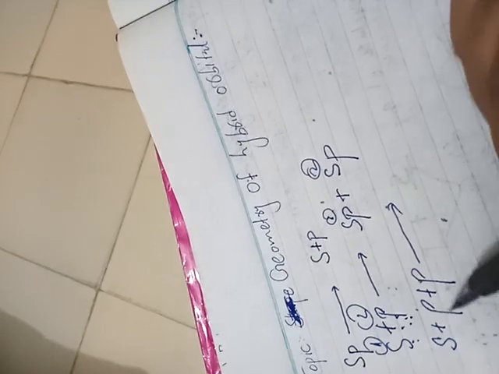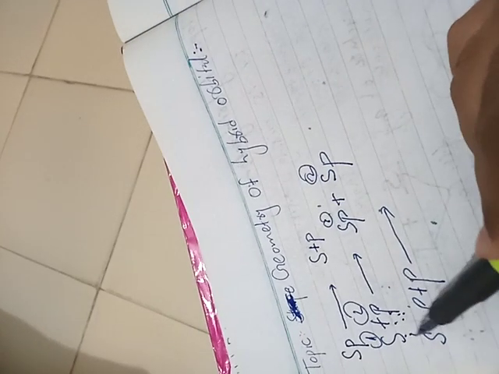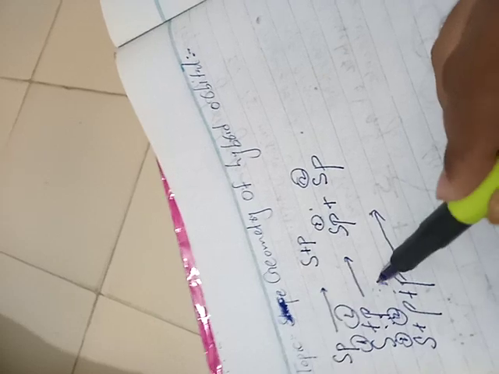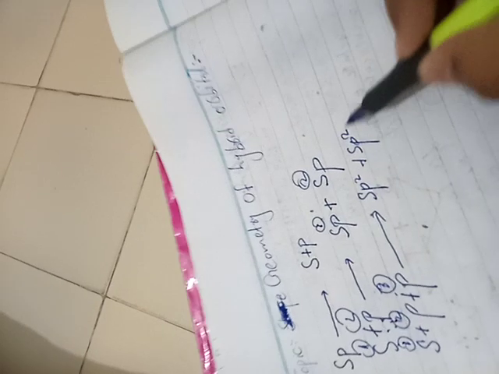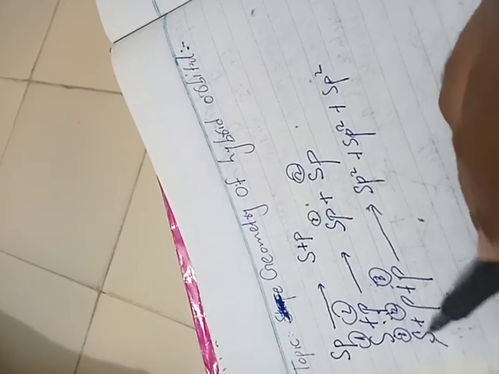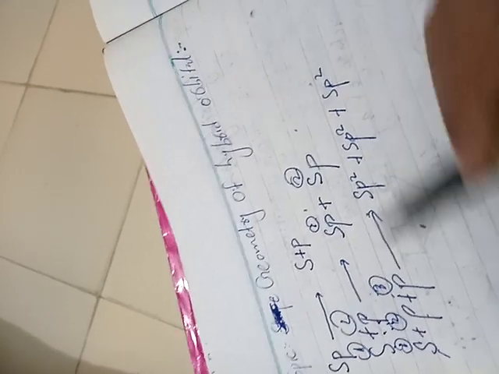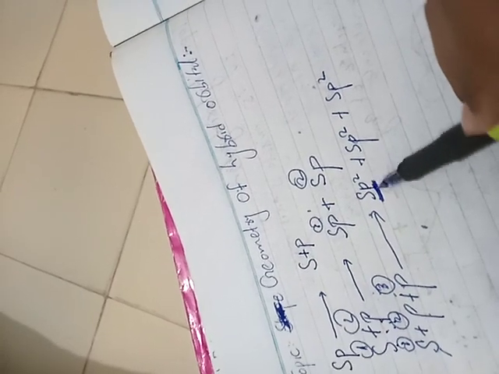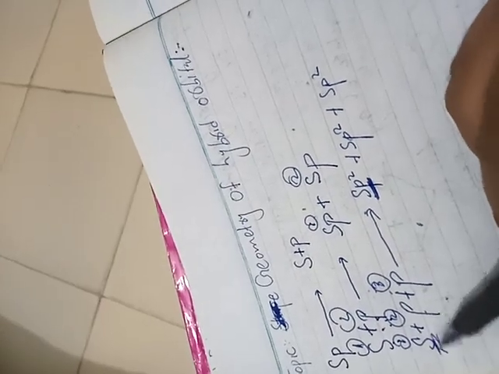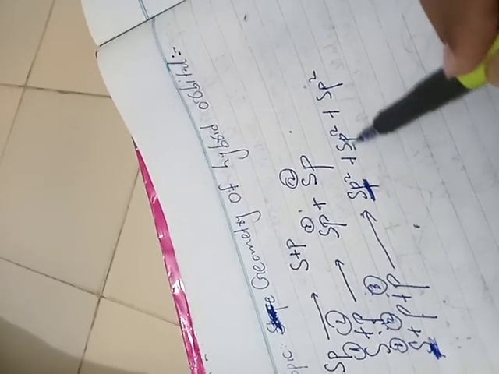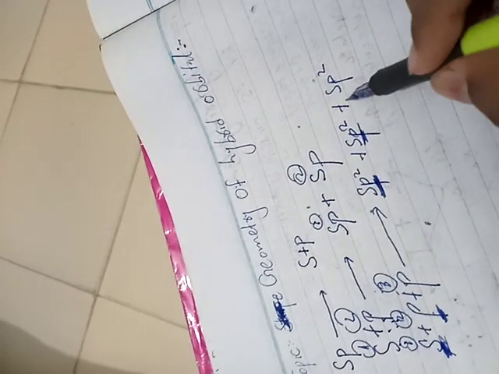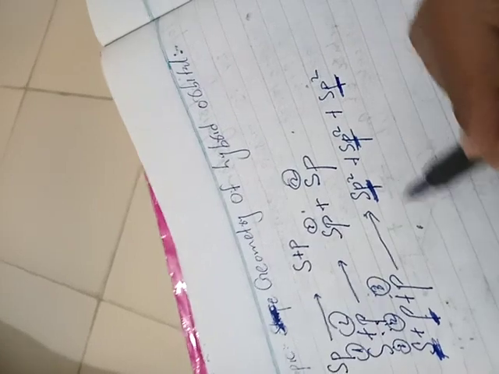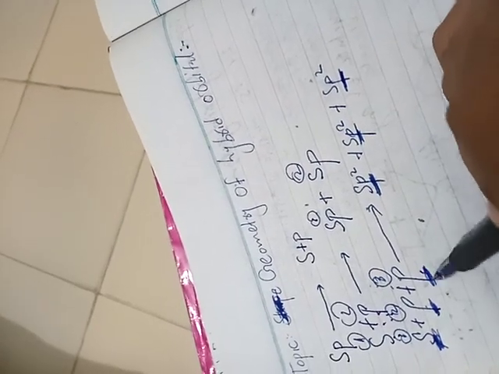Now there are three atomic orbitals, 1, 2, 3. It will be like this: sp² plus sp² plus sp². Each hybridized orbital is formed because of one atomic orbital.